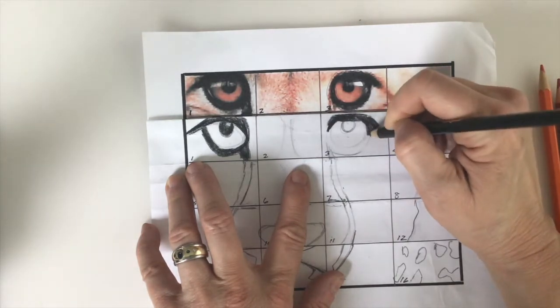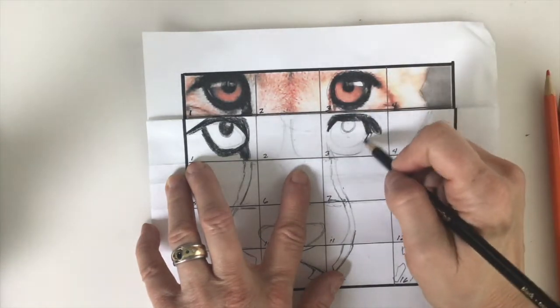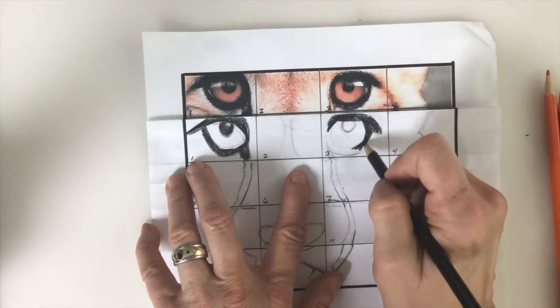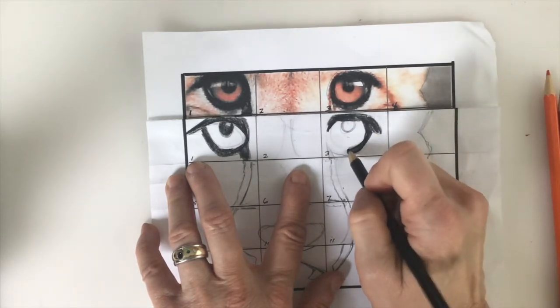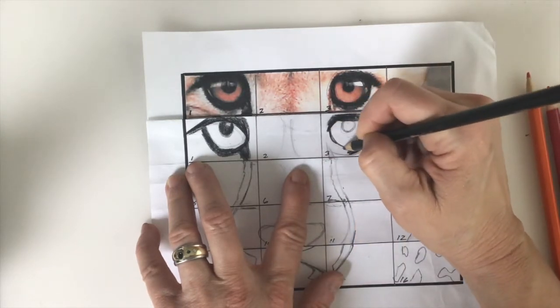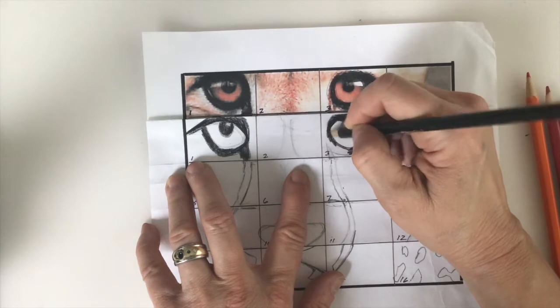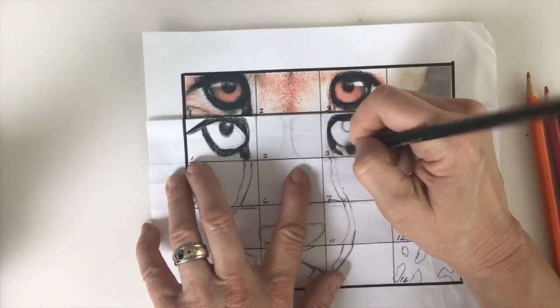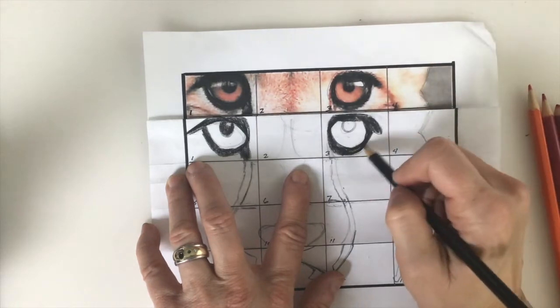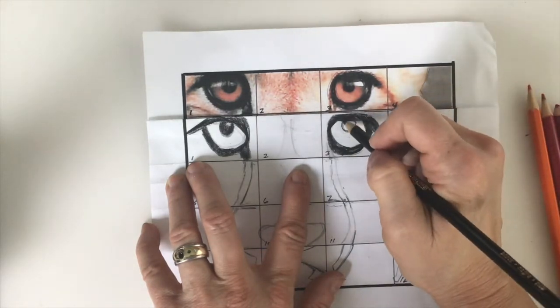And notice I'm putting a lot of pressure on the pencil. Typically, I don't do that when I start a drawing, but I know that this is a heavy set black around the eye, and I do want to capture that. So I'm letting myself go ahead and be heavy with the black to really focus on that eye shape. Going to come in here, do the pupil.